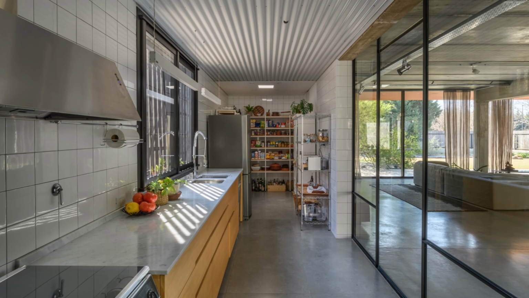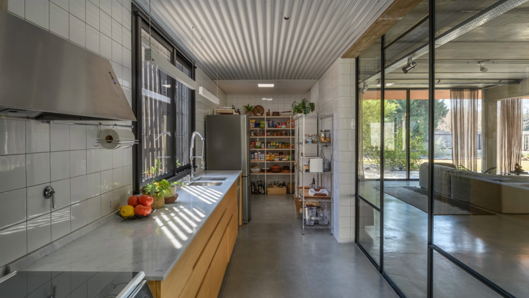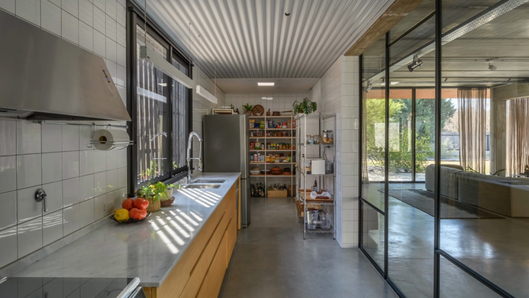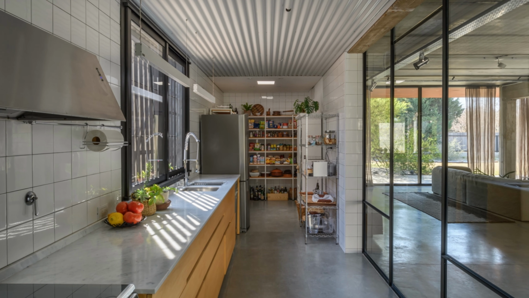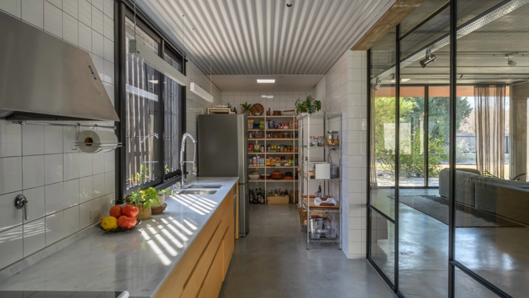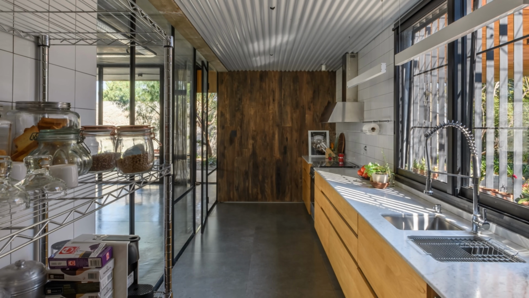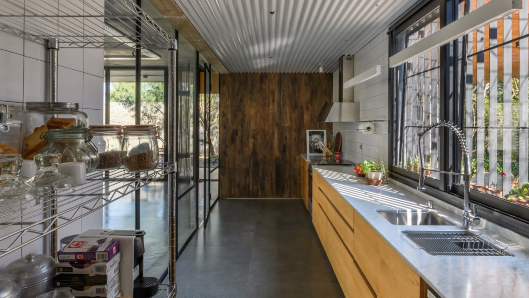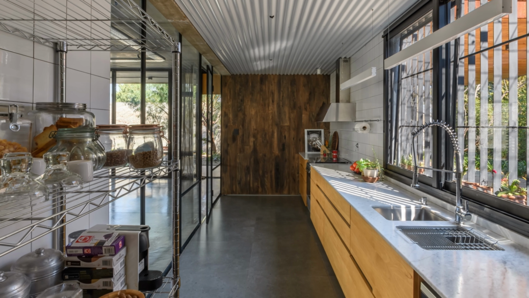The interior materials follow the same logic. Nothing is hidden. Exposed installations, cement floors, visible structure, light partitions made of glass and metal. This creates an almost industrial atmosphere, but without losing comfort.